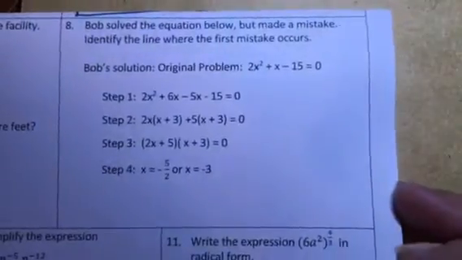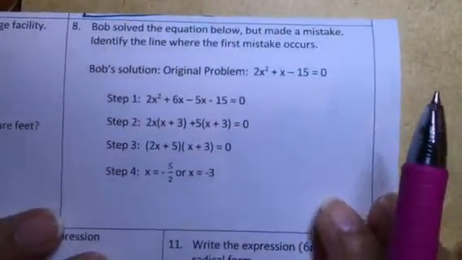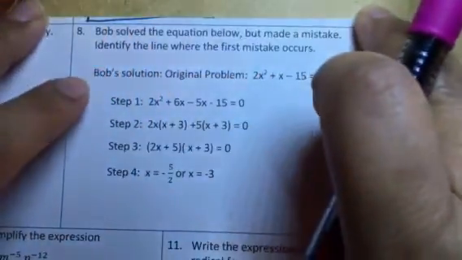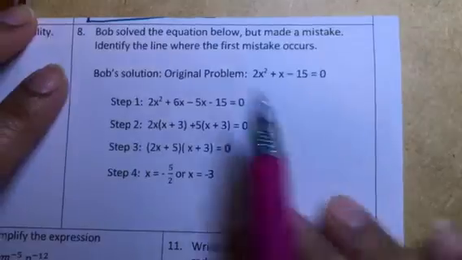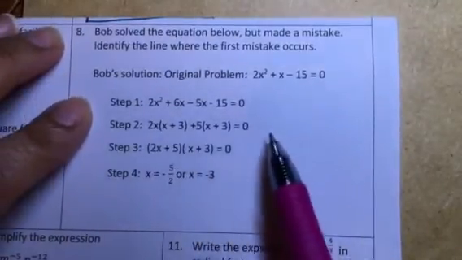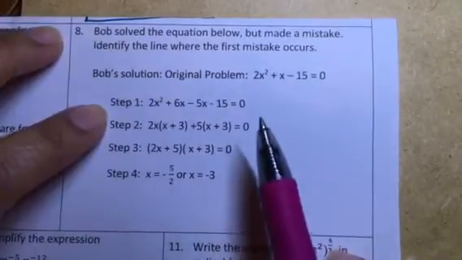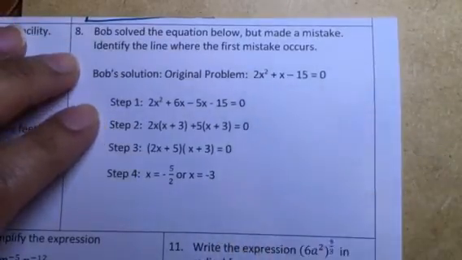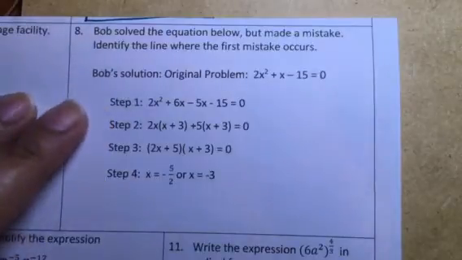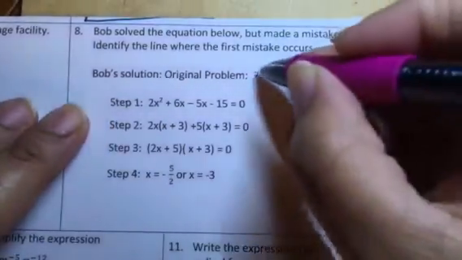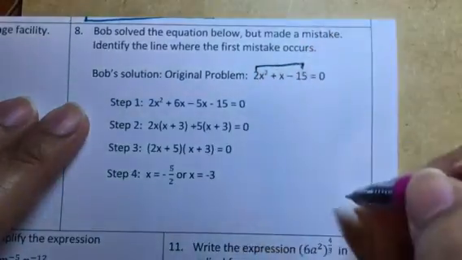Alright, so this one is going to be very similar to the question on your test. You're having to find where Bob made his mistake. These are the kinds of questions that they like on your EOC test. They like to give you a problem worked out and they say, figure out what they did wrong. Okay, so let's look. First thing you should do is you should multiply these two out.